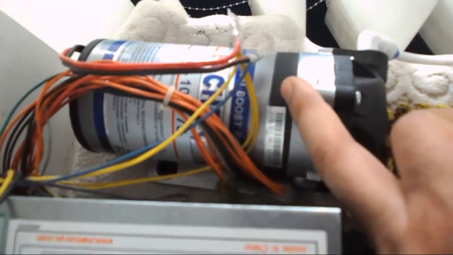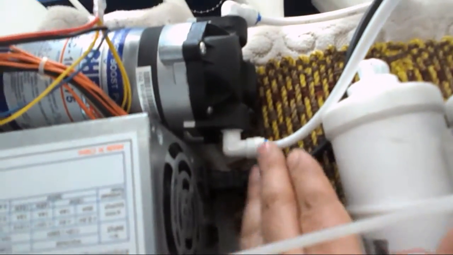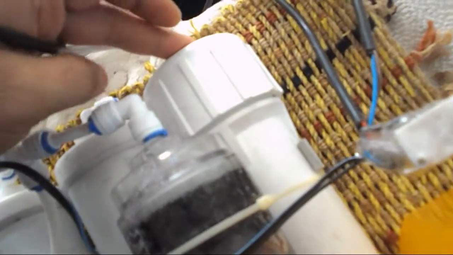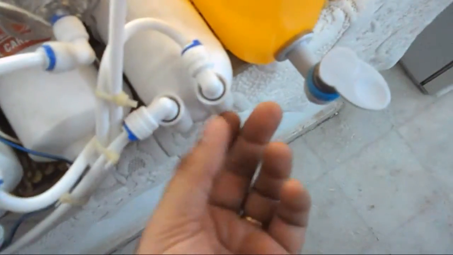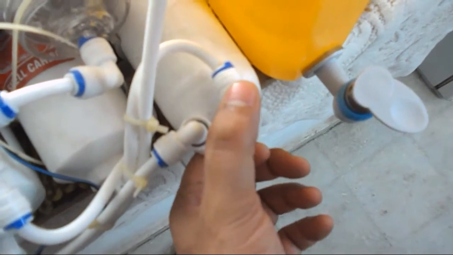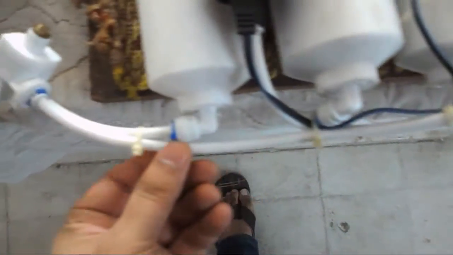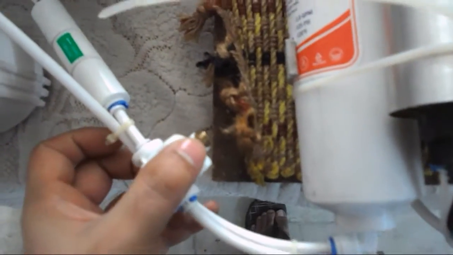This pump will boost from 30 psi input to 70 psi output, and it goes to the RO, the reverse osmosis membrane. From here we get the filtered output from this pipe, and the rest, the drain water, goes through the TDS controller. Then after that, the flow restrictor, FR, of 450.